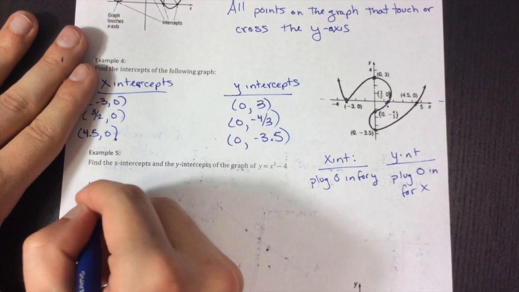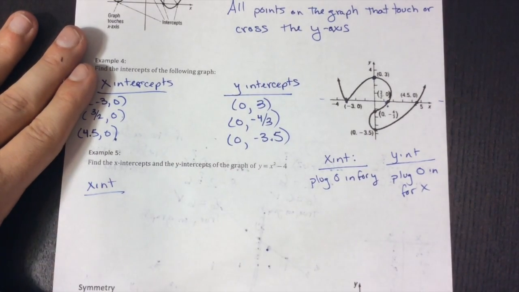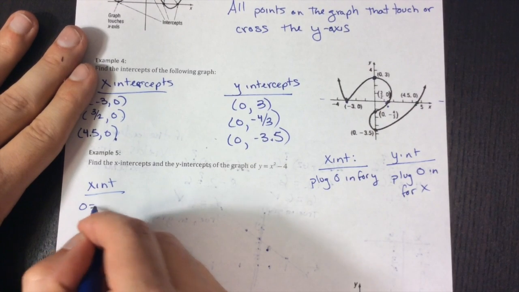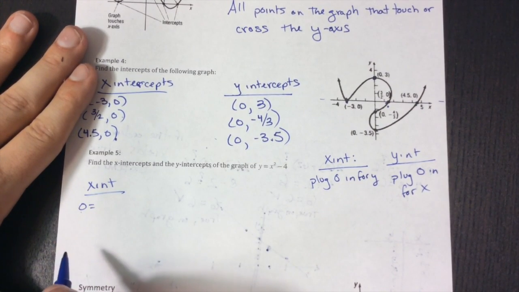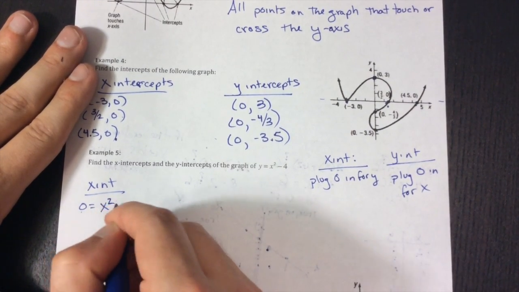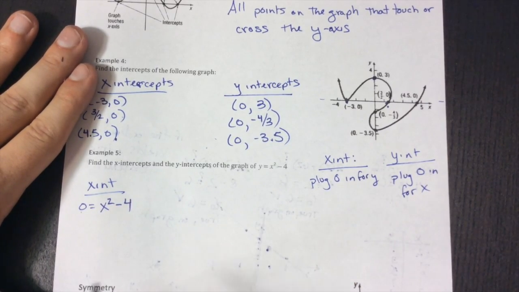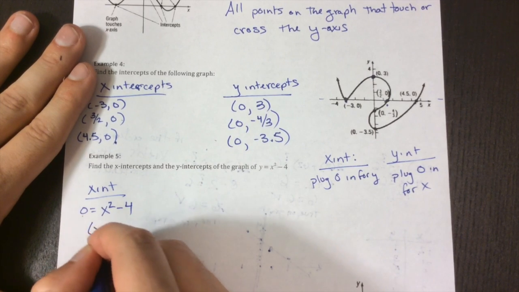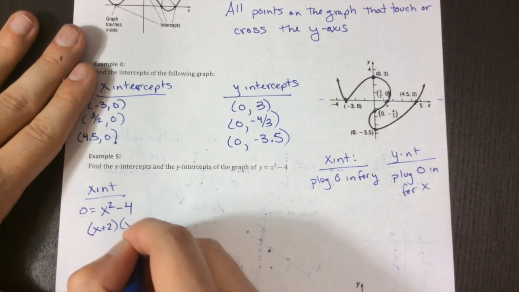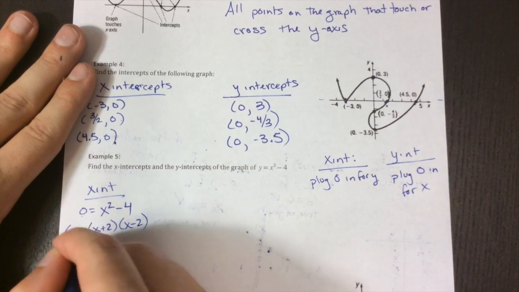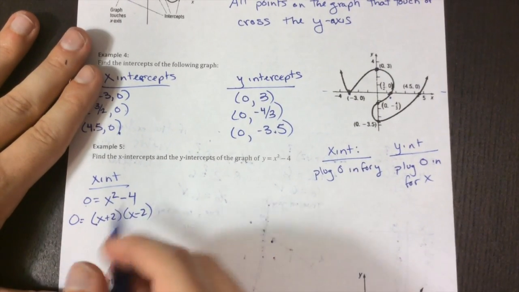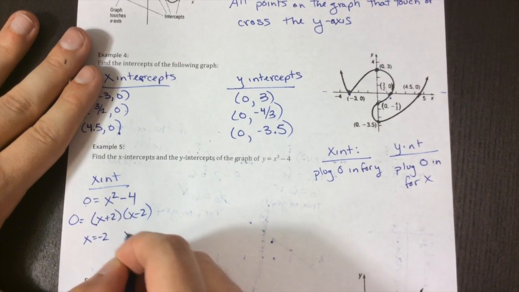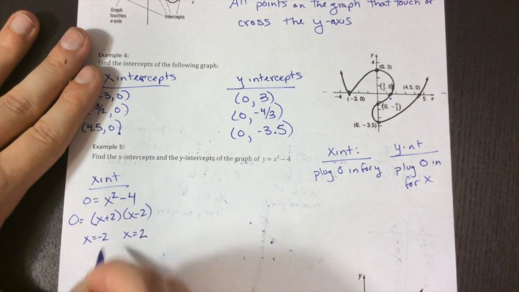So if I want to find my x-intercepts, if I plug 0 in for y, I get 0 equals x squared minus 4. Now we have two ways to solve this. We can solve this by factoring, which you guys should remember how to do. It's going to be a conjugate pair because it's the difference of two squares, (x + 2)(x - 2), which gives us our zeros of x equals negative 2, x equals positive 2.